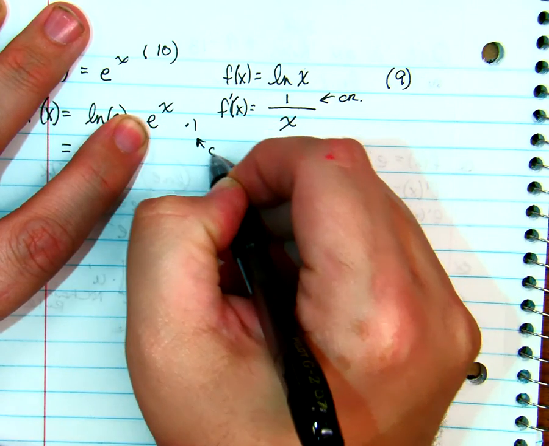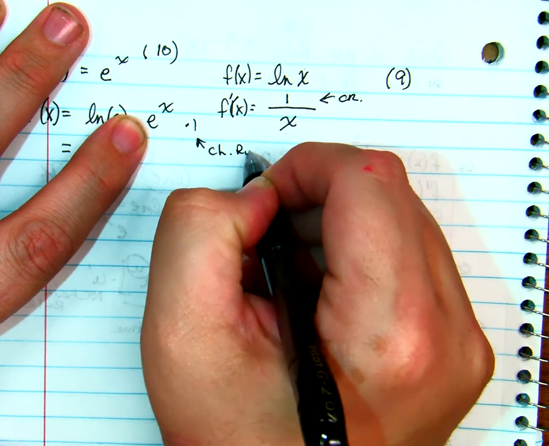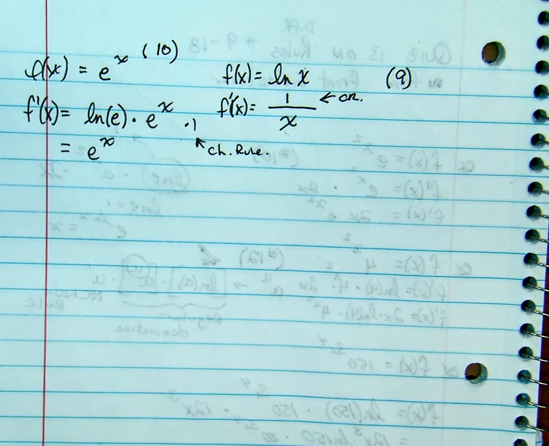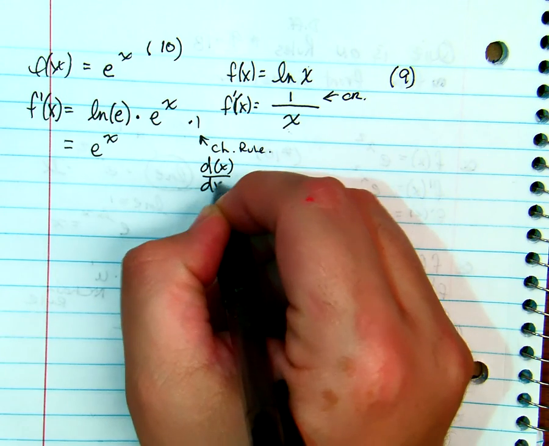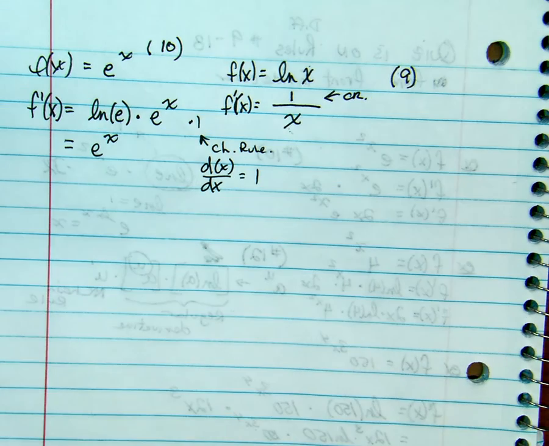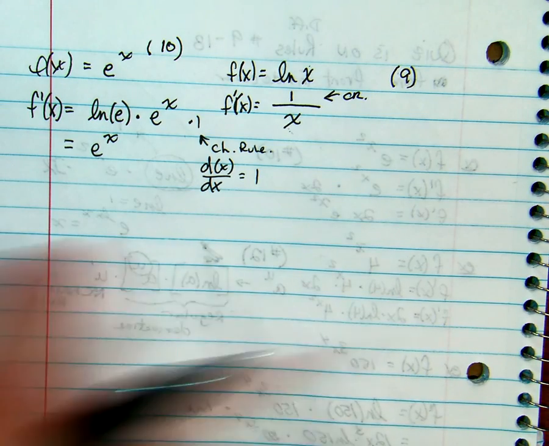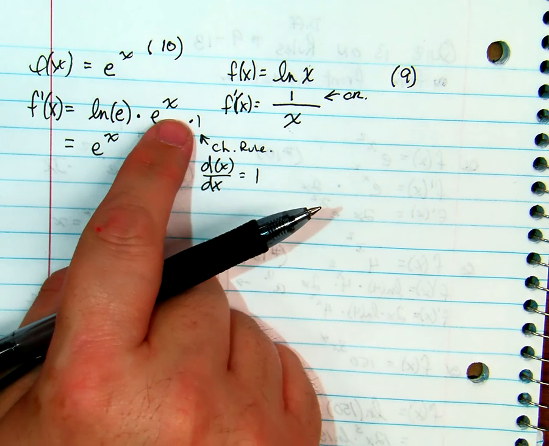That's just dx dx, which is 1. So would it be wrong if we would do it with the chain rule? If you did that with the chain rule and you put a 1 there, I wouldn't care. That's good. That tells me you understand the chain rule. That makes me happy, teacher.